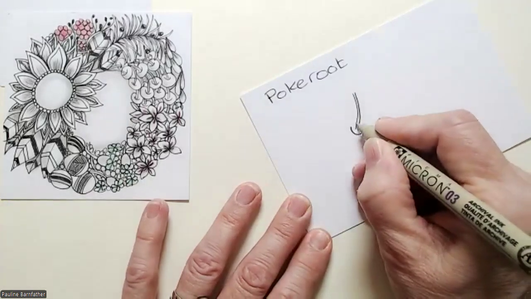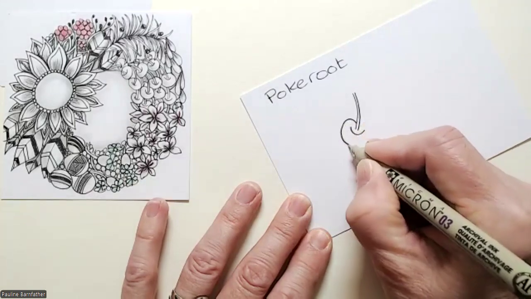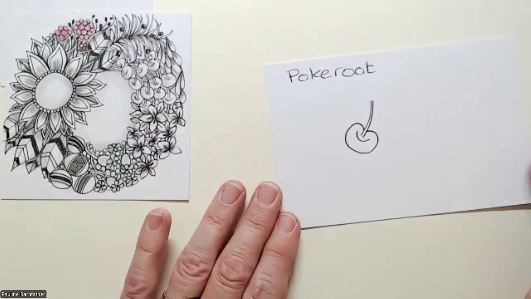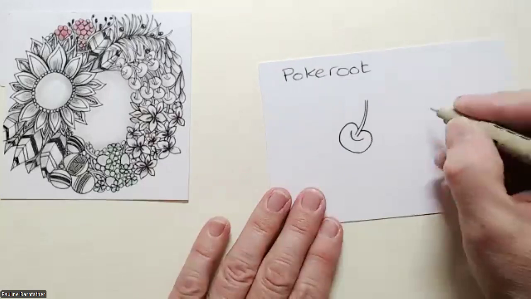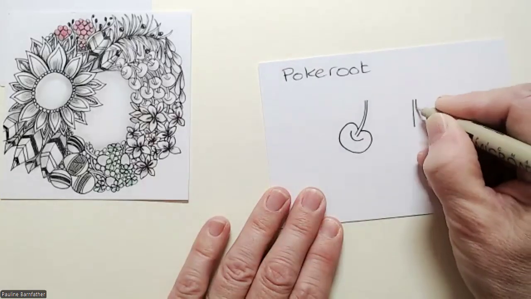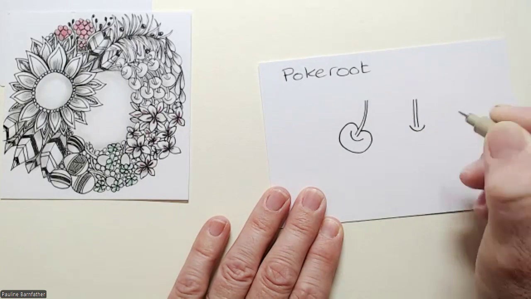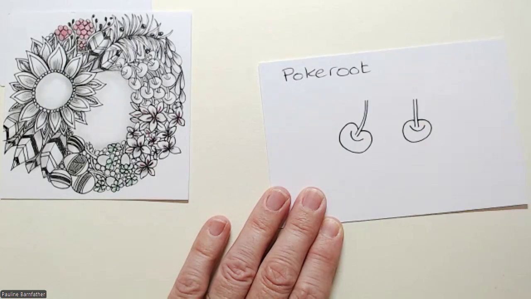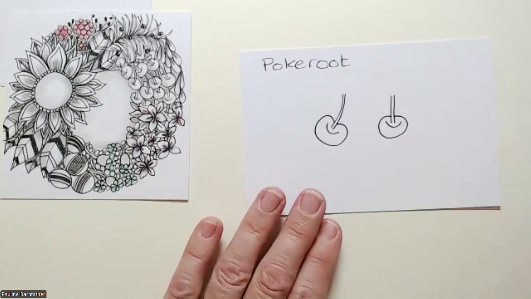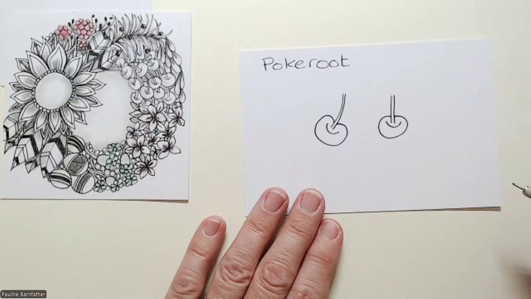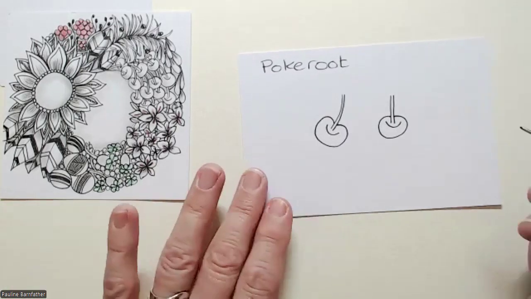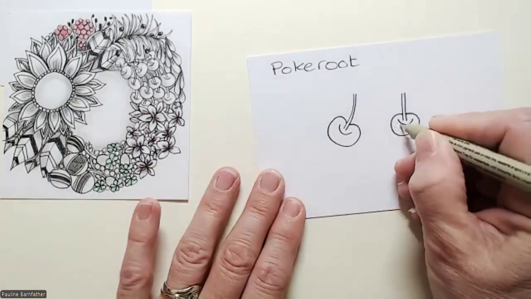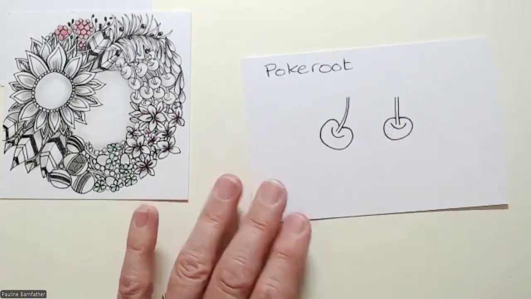And then we bring our pen up and out, like this. You can do it with a straight line, or you can make it more rounded, like that. And then we can even add some texture by giving it some little dots. I could give some little dots on the side.